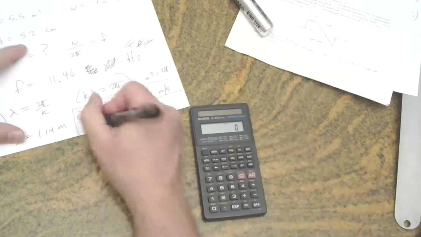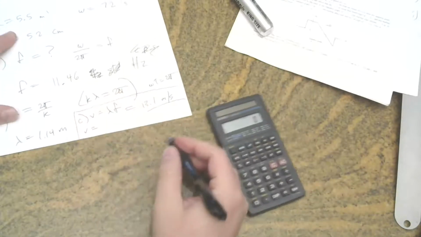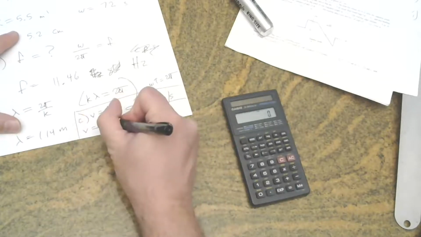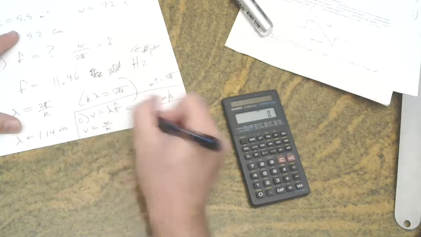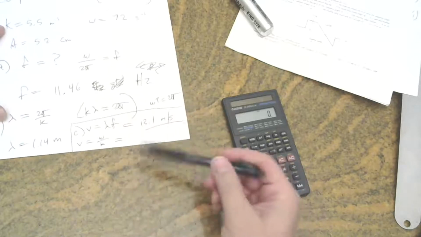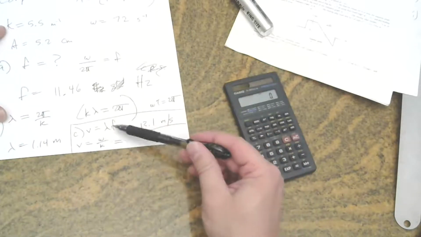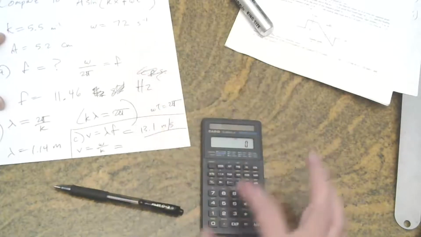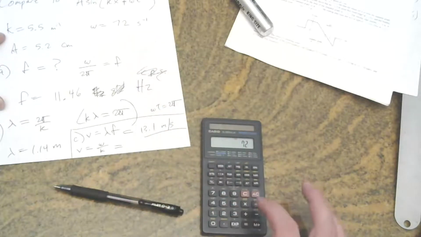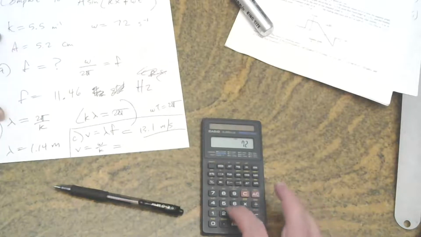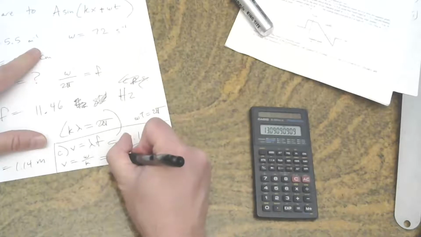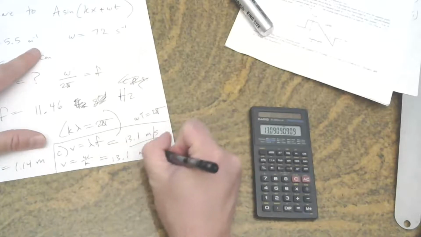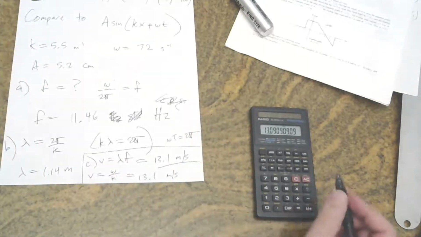There's another way to do this. Here's the second relationship. This wave speed is also omega over k. That's another one that I have memorized. Of course, it's equivalent because you could turn omega into f and you could turn k into lambda. Let's try that. Omega is 72. If I divide by k, that's 5.5. Yeah, of course, I get the same number. It's a good check. If you got different numbers, that would indicate that one of your calculations was in error.